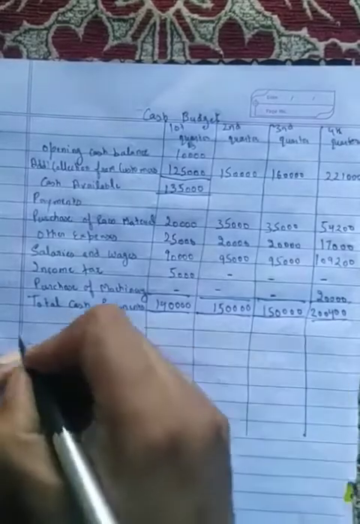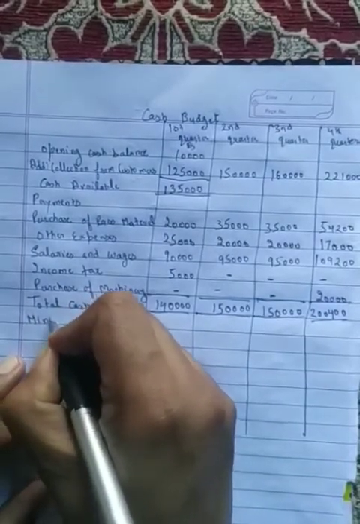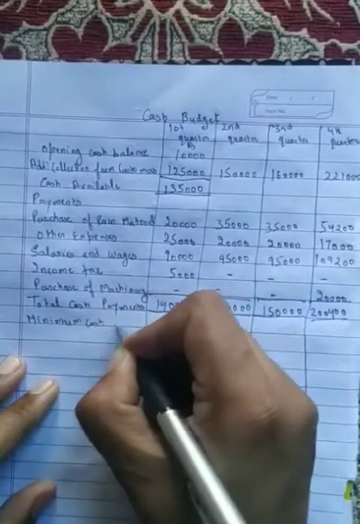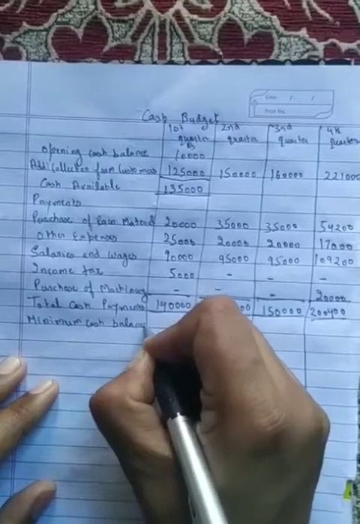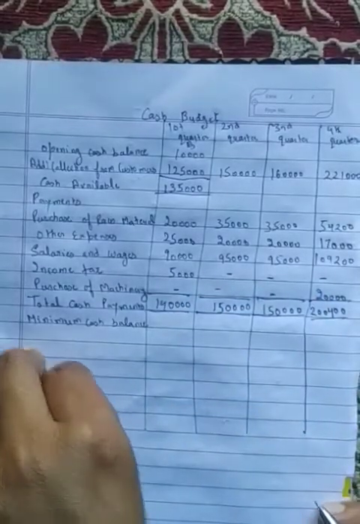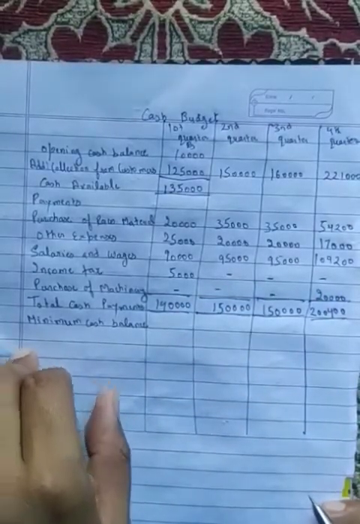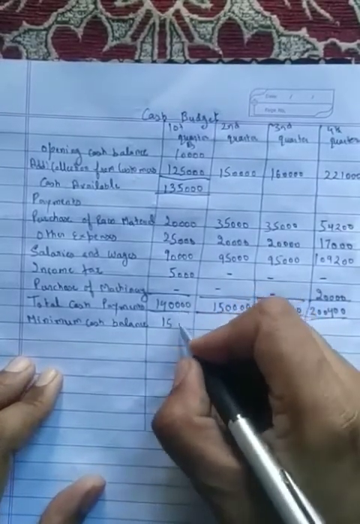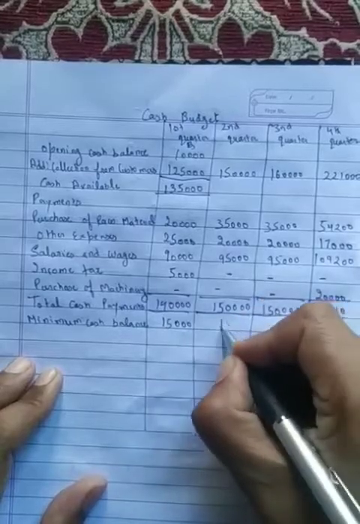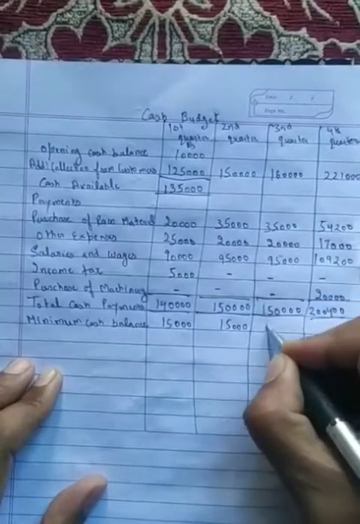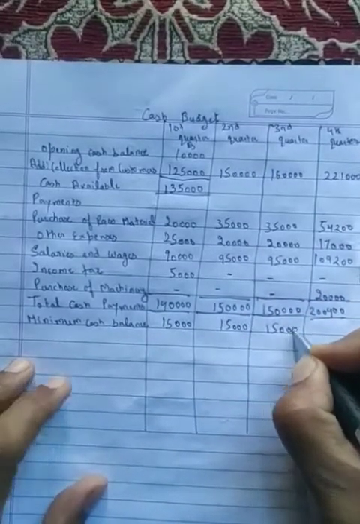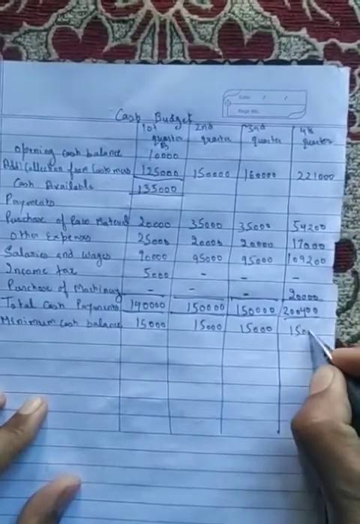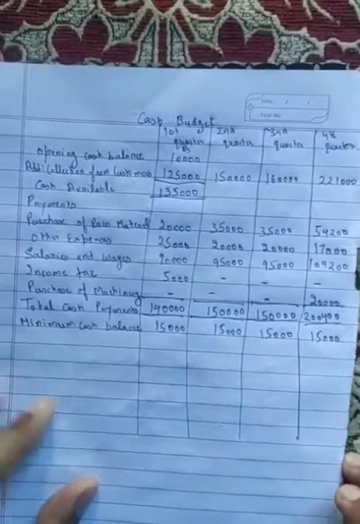Now we will write the minimum cash balance requirement. Because in the question the minimum cash balance requirement given is 15,000: 15,000, 15,000, 15,000, and 15,000.